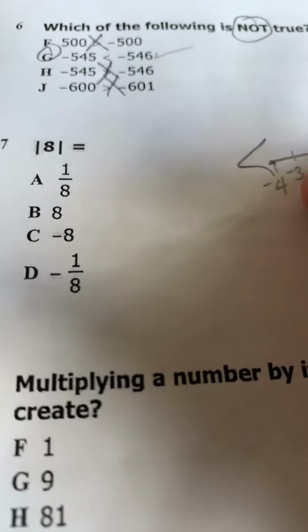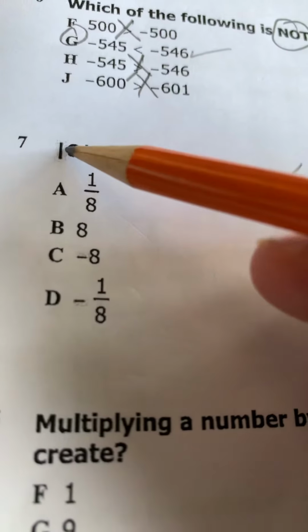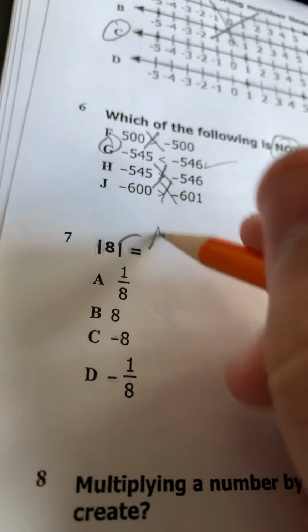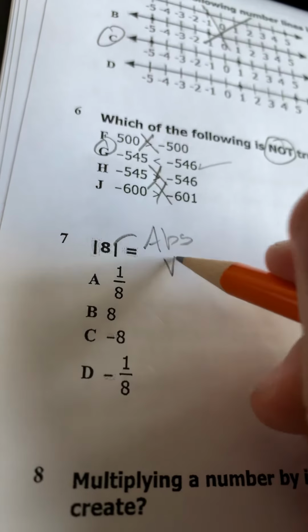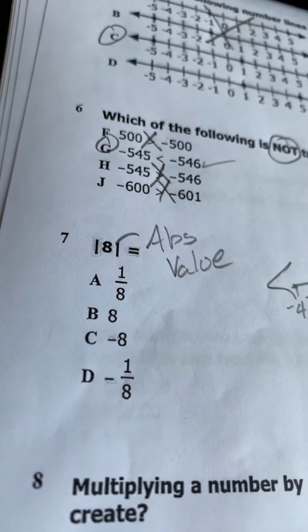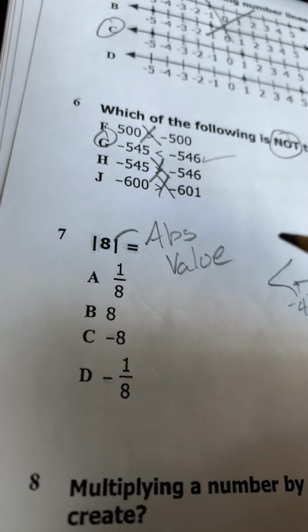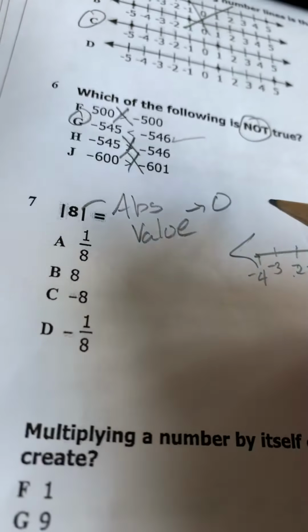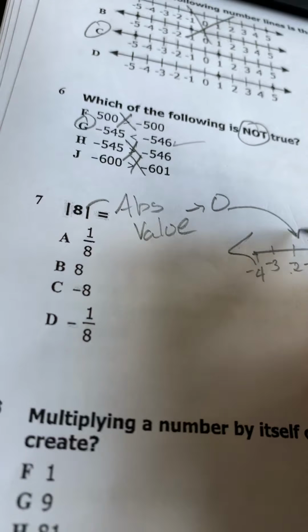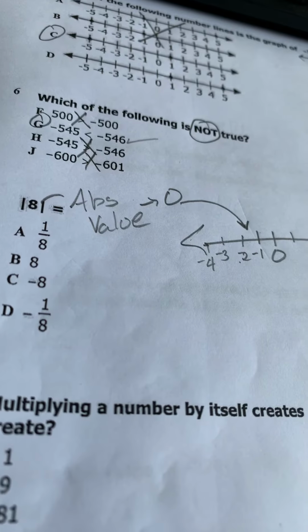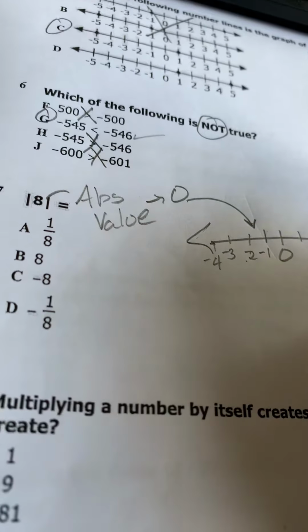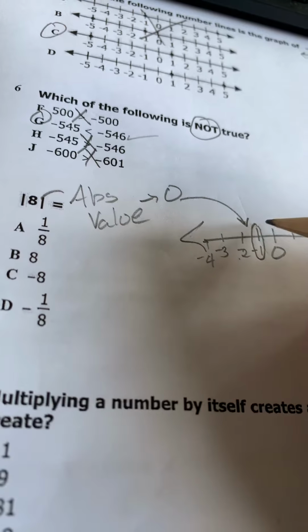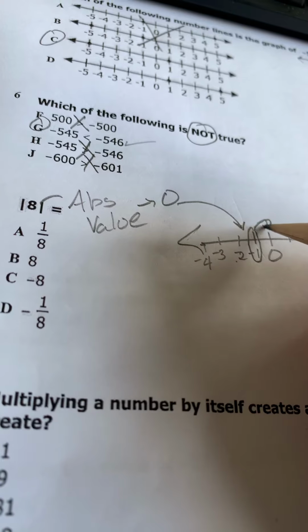All right, 7. What is the absolute value of +8? Again, this sign means absolute value. Okay. Absolute value is the distance from 0 on the number line. Okay. So -1, if I look right here, is 1 space away from 0.